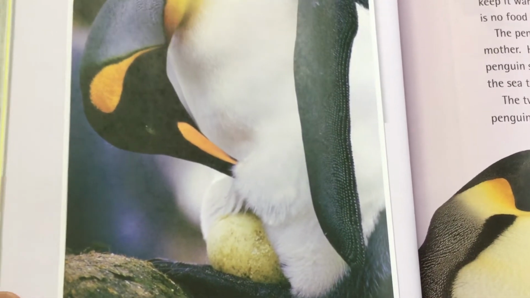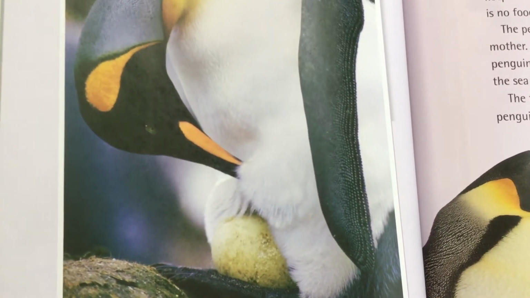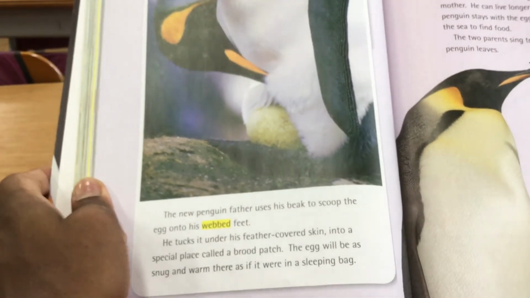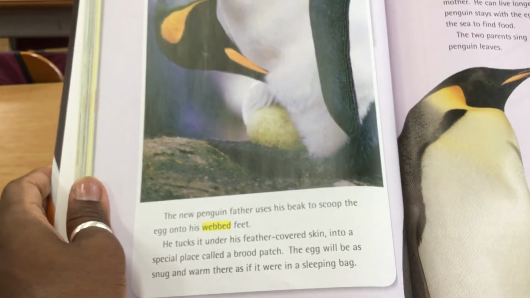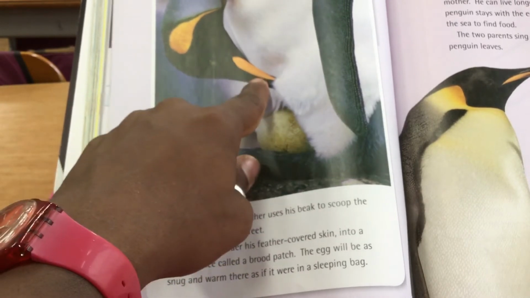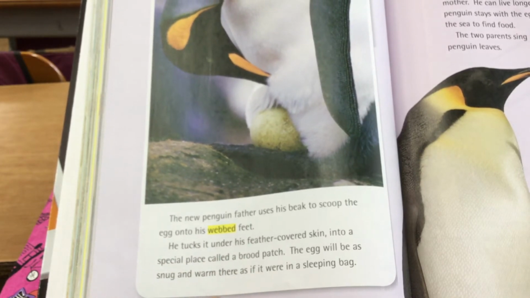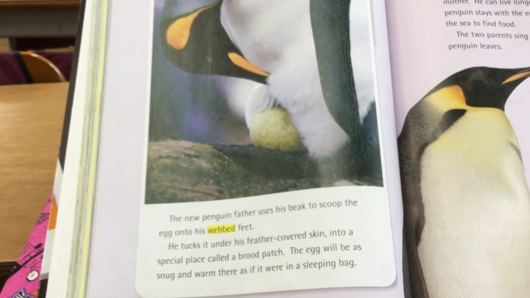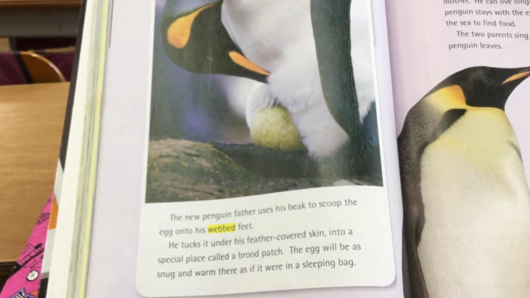What is this penguin doing? What's that? Could that be the egg? Let's find out. The new penguin father uses his beak to scoop the egg onto his webbed feet. Here's his beak. He tucks it under his feather-covered skin into a special place called a brood patch. The egg will be as snug and warm there as if it were in a sleeping bag.